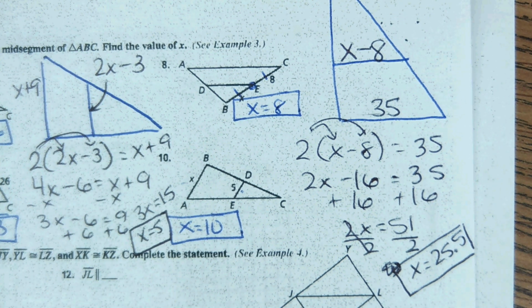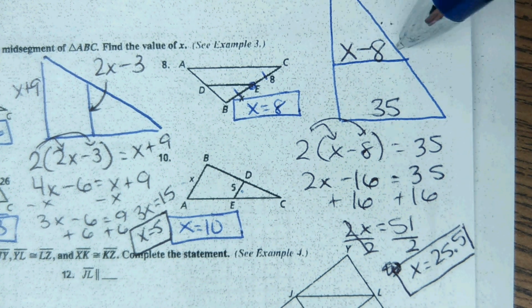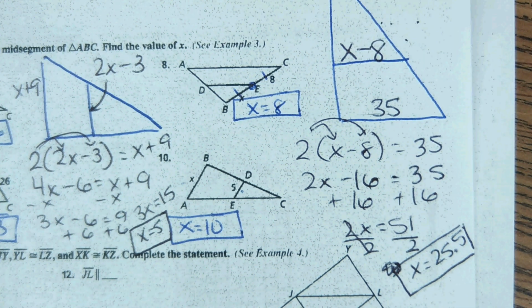That is all. On some of the homework questions, it'll ask you to just take x and plug it back in for a segment, but I'm sure you can figure that out if you come across it.